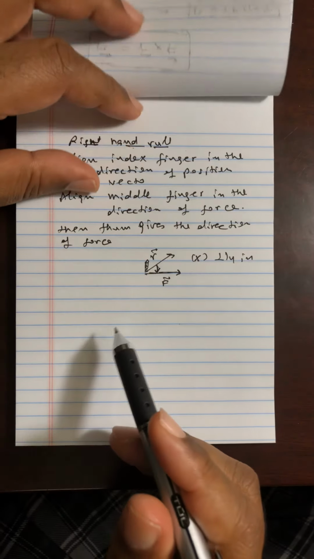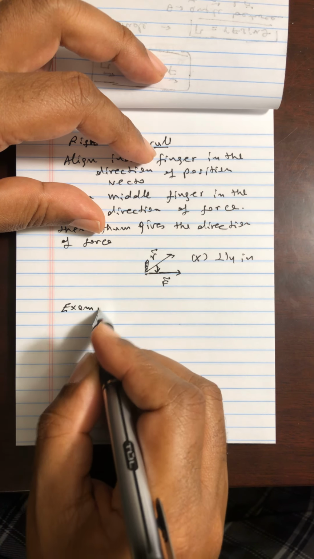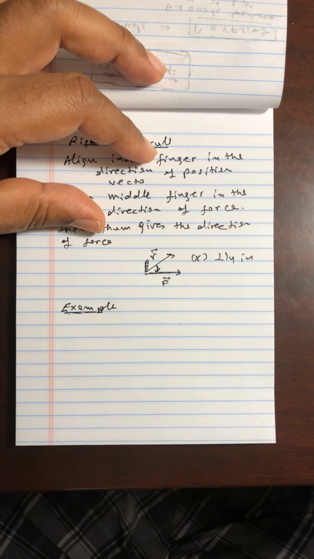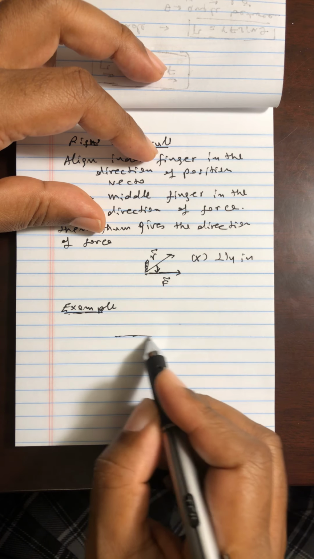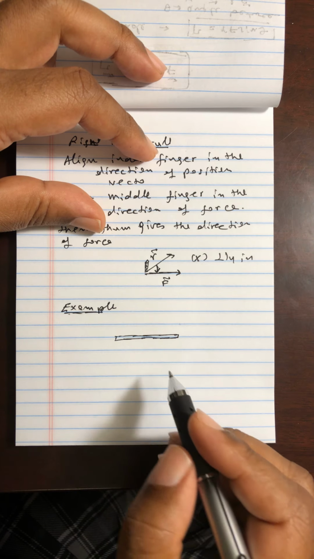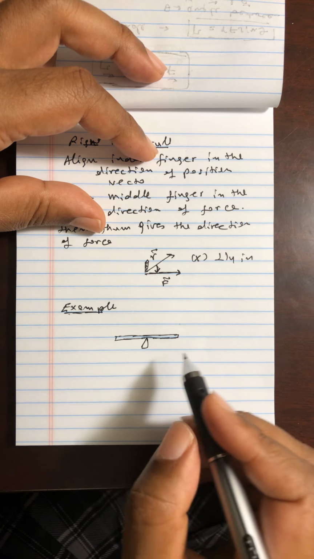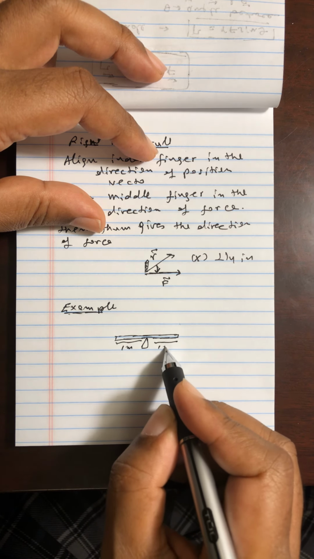Okay, let's consider an example. Suppose we have the following lever over here, with this pivot over here. Let's say these are 1 meter, 1 meter.